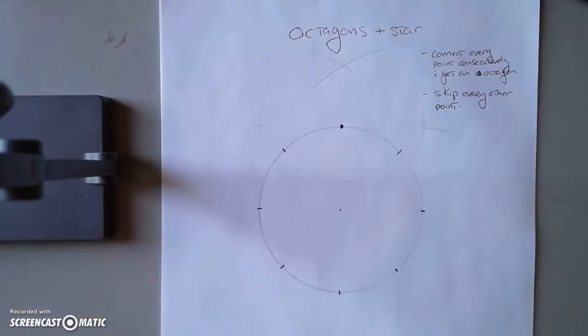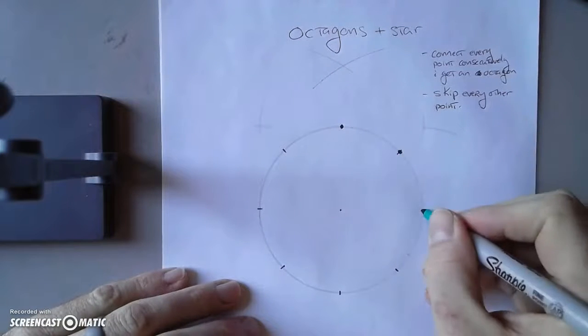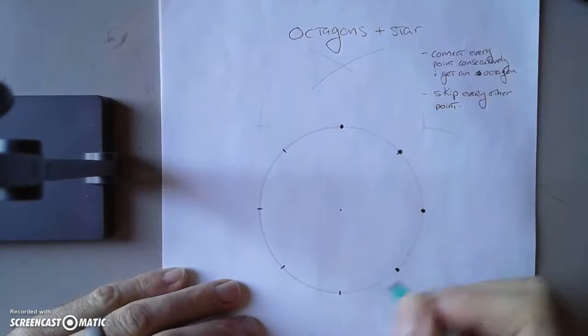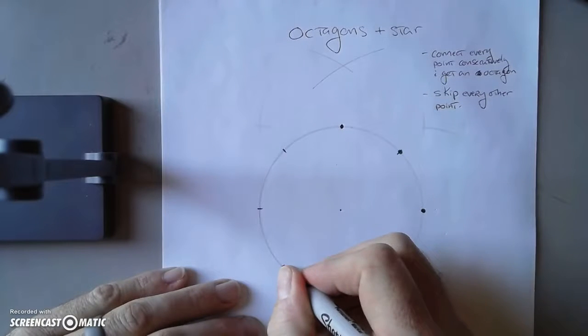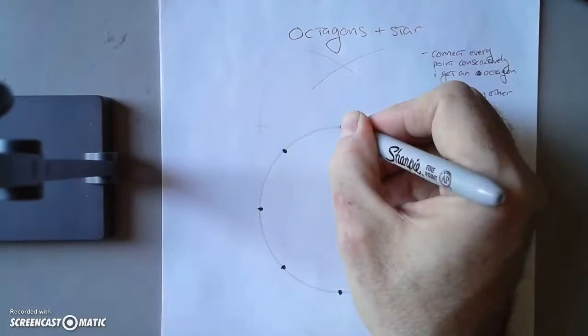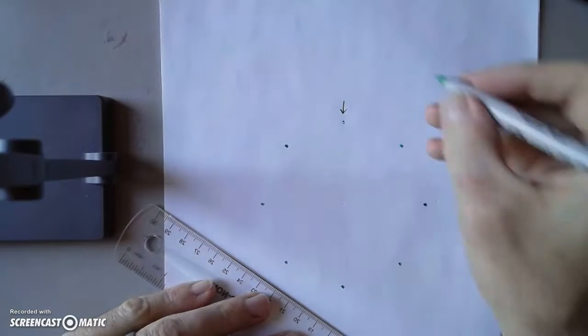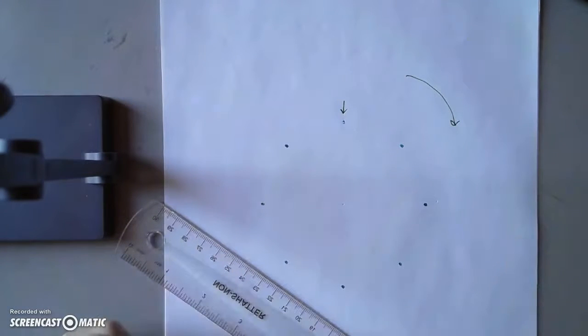In fact, let's do that briefly so you can see. I'm going to use this Sharpie to bleed through to the next page, and I'll connect those in that fashion. So let's see. Yeah, it worked. I have 8 points. So if I start with this point and I'm going around clockwise, connecting every other point.